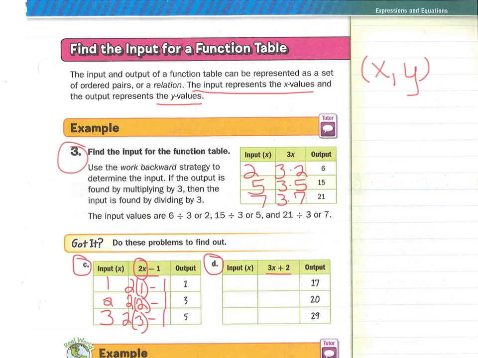Let's see if you can try this one. And we'll have Freddy give you the answer as soon as you've finished. So press pause now and try to solve the problem. Remember, you're trying to get to an answer of 17, 20, and 29. So ask yourself, what plus 2 is 17? So 15 plus 2 is 17. So you need 3x to equal 15. That's how you should think about it.